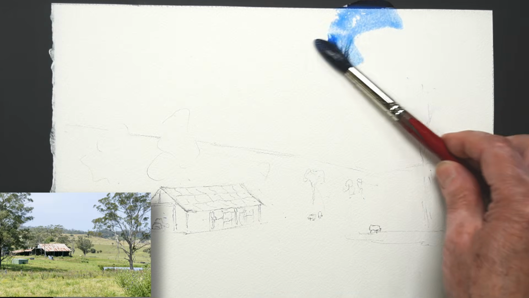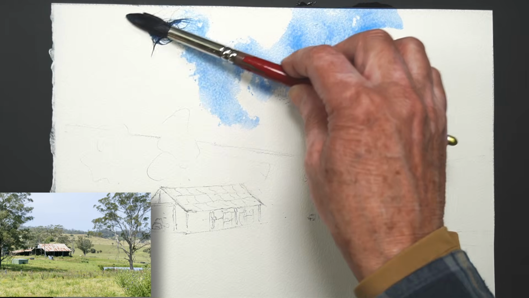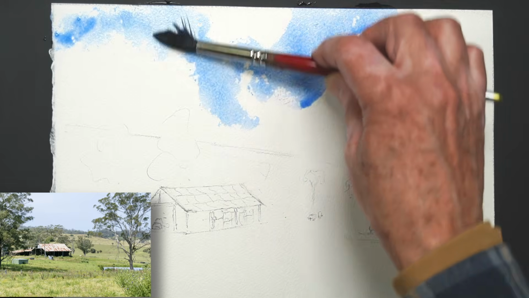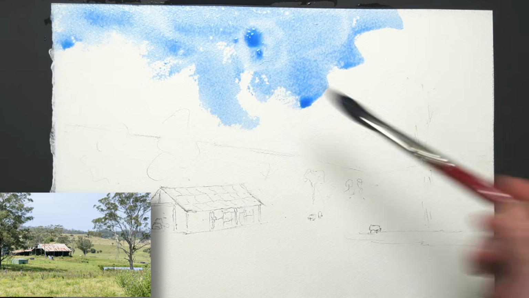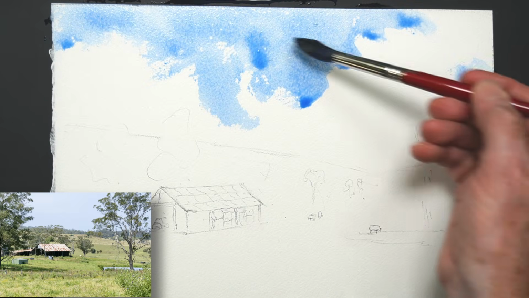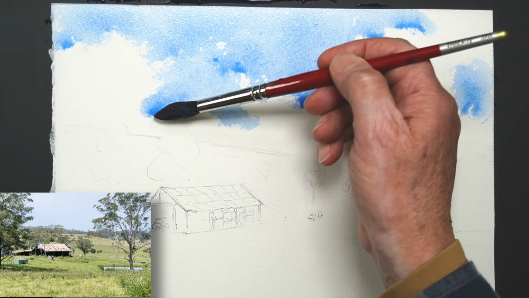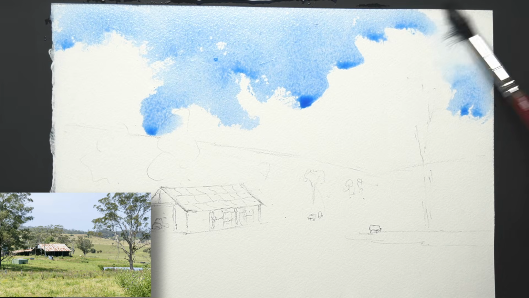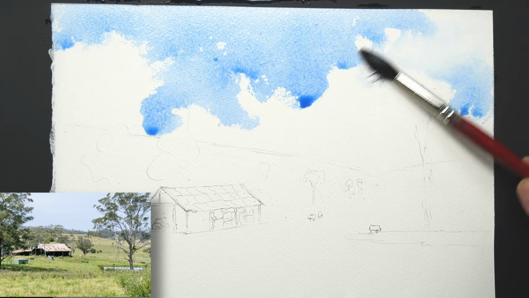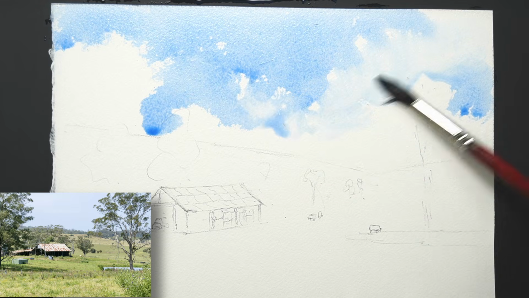So for the sky, just going to throw in some clouds up here. Small one there, another one up there. Clean my brush, tap it on the side of my water container a little bit and then come back in, making sure I don't lose all the little white highlights.